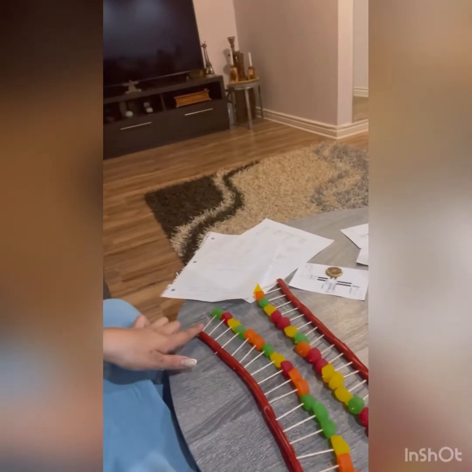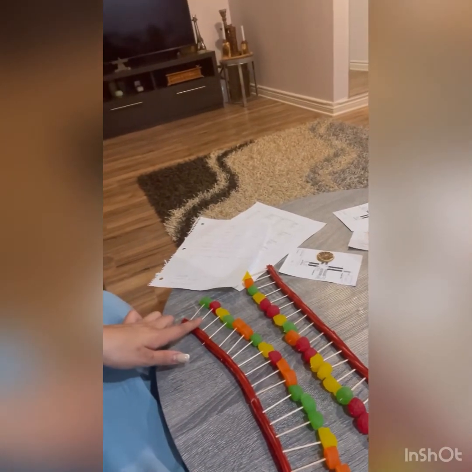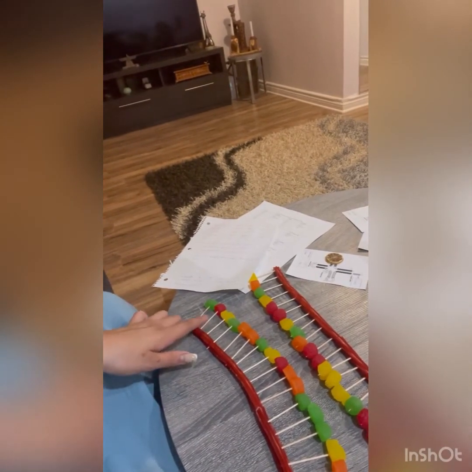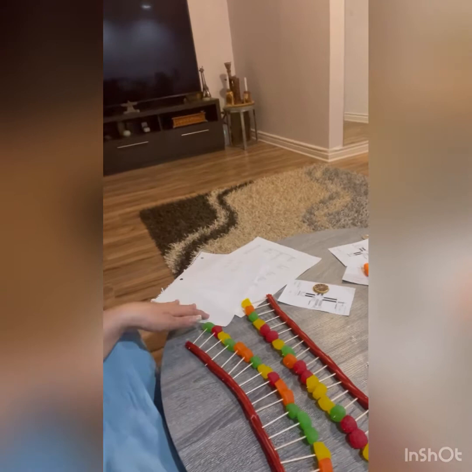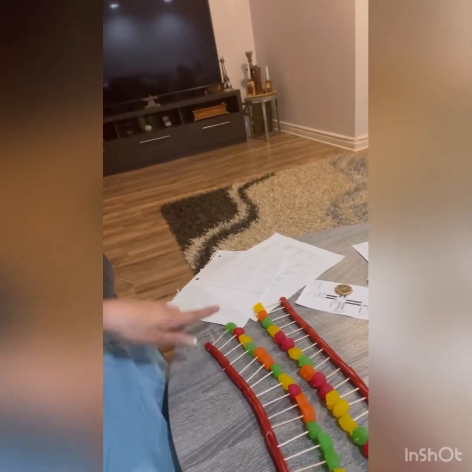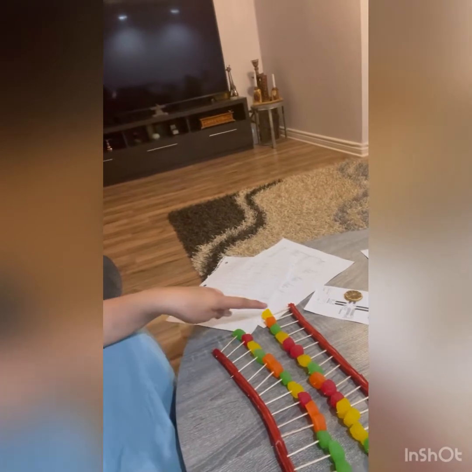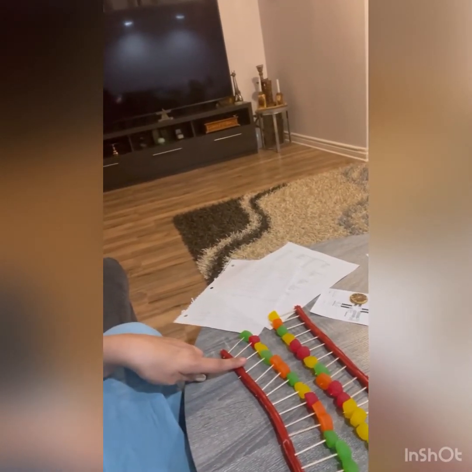So here, for the template strand, I use this code: AGTACCATGCCAA. And as I said before, A is shown with green, G with red, T with yellow, A with green, C orange. In our complementary strand, green should pair with yellow, red should pair with orange, and yellow should pair with green, and so on.